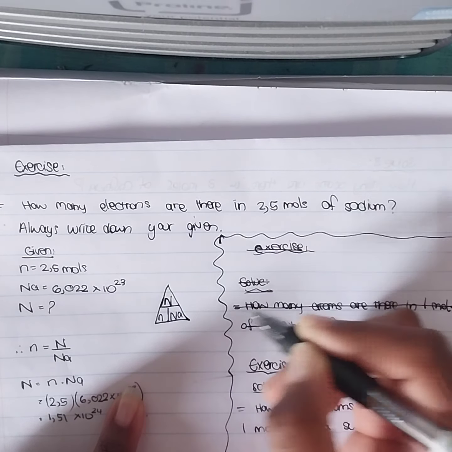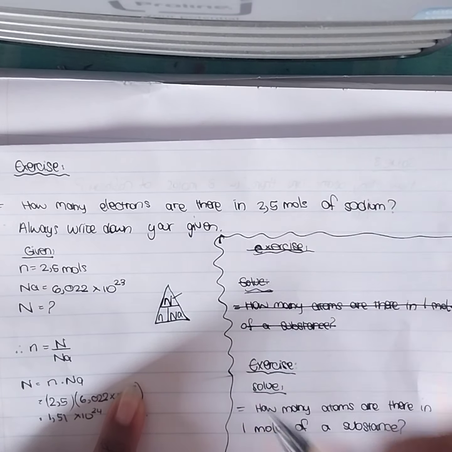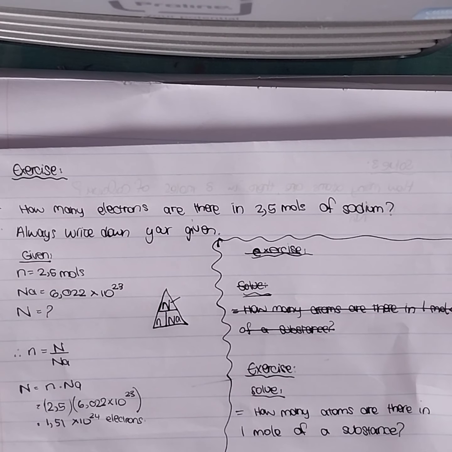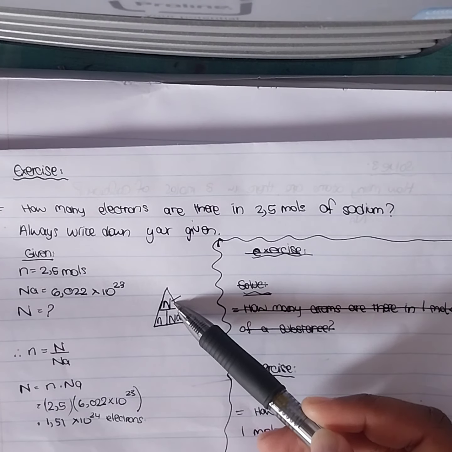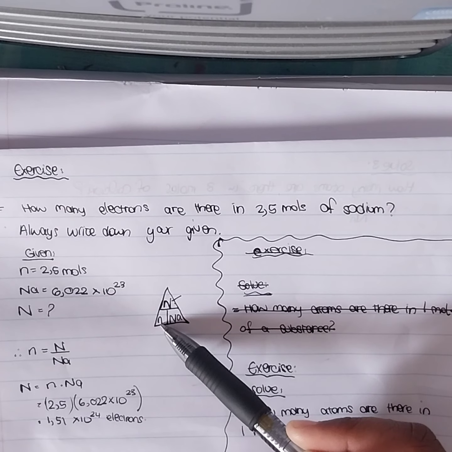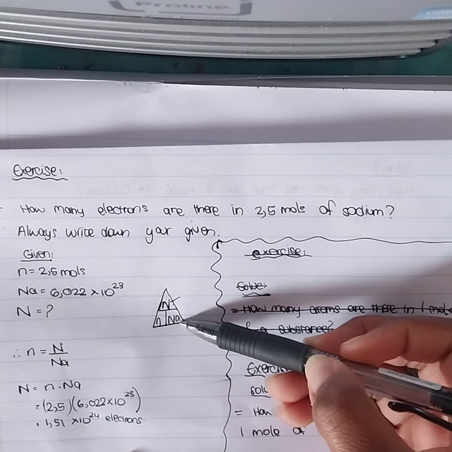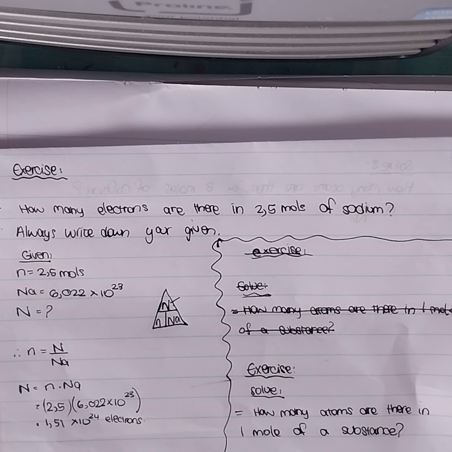And then Na. Remember your capital letter N is for what? Yes, correct. Your particles, it's to calculate your particles, your molecules, and your ions. Your small letter n is for your number of moles, and your Na is your Avogadro's constant, which is 6.022 times 10 to the power of 23, which always remains your constant, okay?